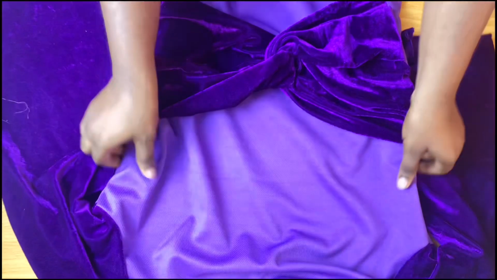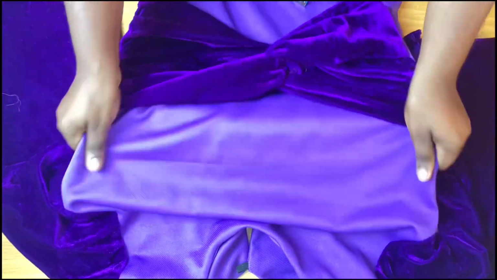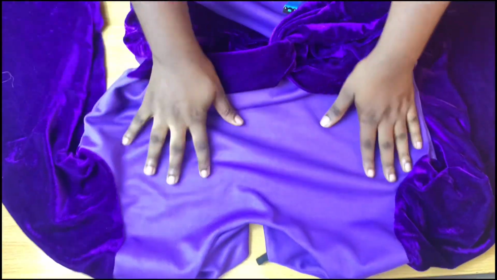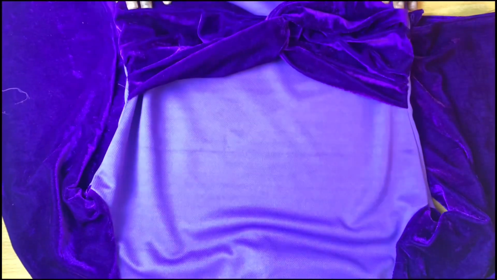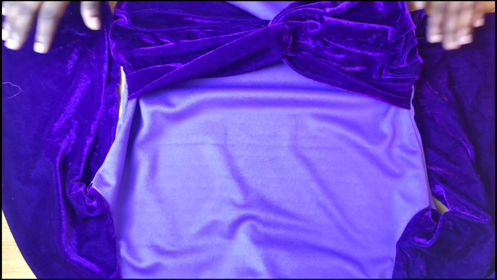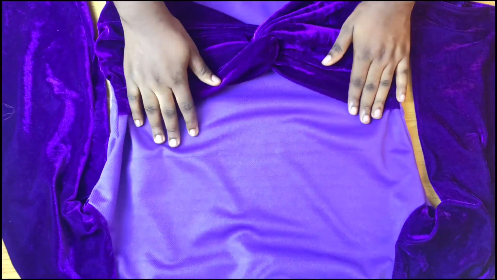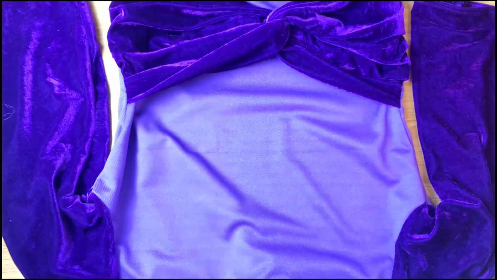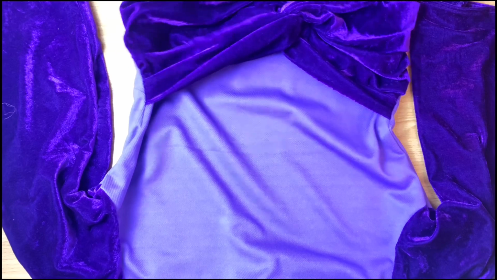The reason why I put that v-neck opening in the back is because I want to be able to put it on. You can attach a zip. I don't want a zip on this dress, it stretches, so if you add a zip, it's just going to be a waste of time and energy. This is how it looks guys.